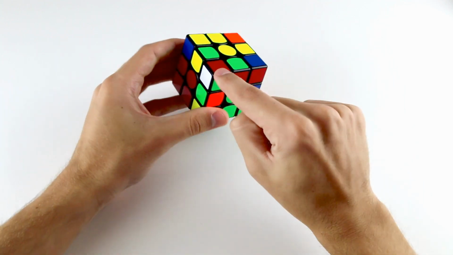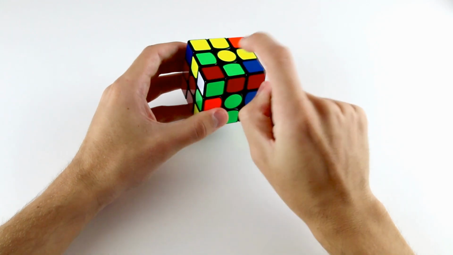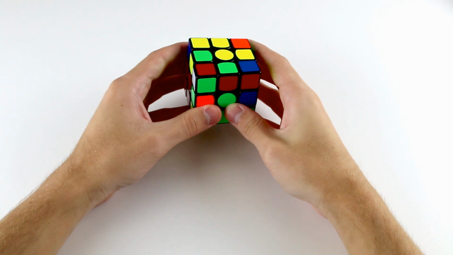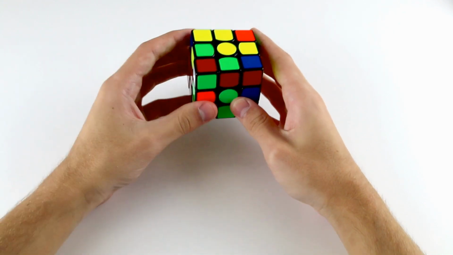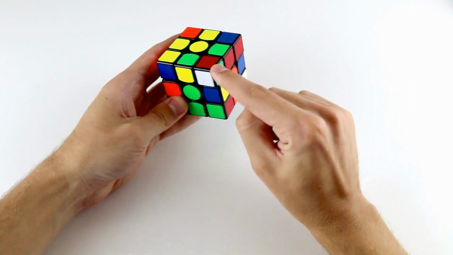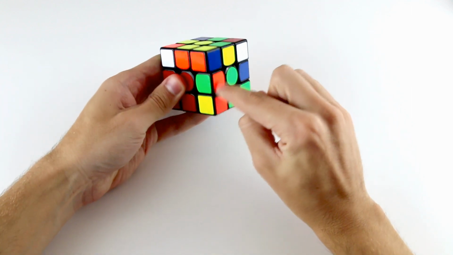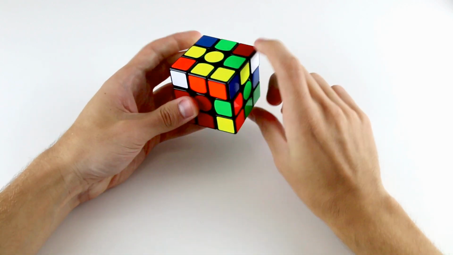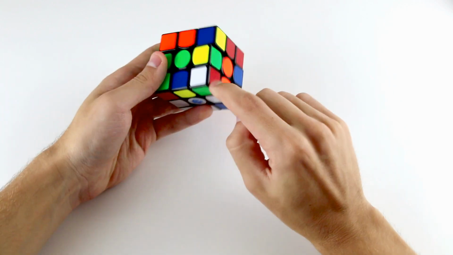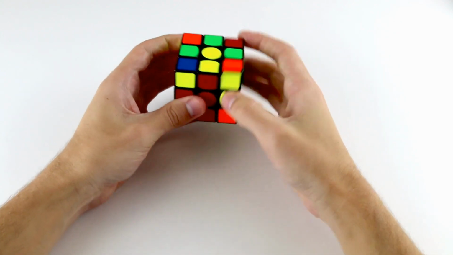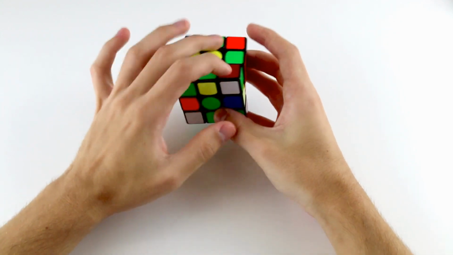So we need to figure out a way to hide this corner piece without hiding this edge piece and without messing up any F2L pairs that we've already solved. So how we can do this is by doing a U prime. Now, if the corner piece is over here, and this is where it needs to go, so we have an empty slot here, we can hide this corner piece away, like that, into the bottom layer, and then move this edge piece around, like that. So now these two pieces are split up.